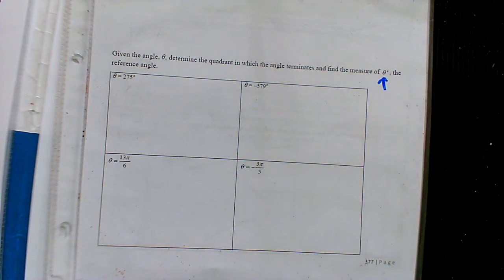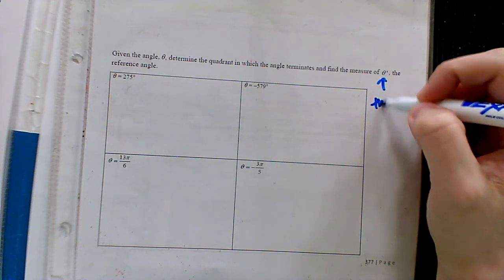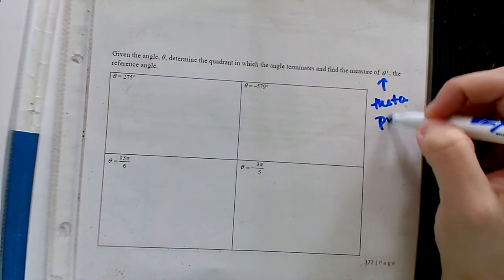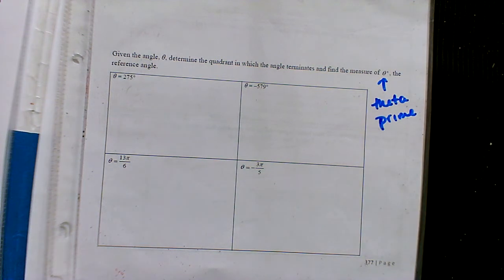You see that little apostrophe in there? That just means prime, some other angle. We're going to let theta prime represent the reference angle, the angle measurement to the closest x-axis.